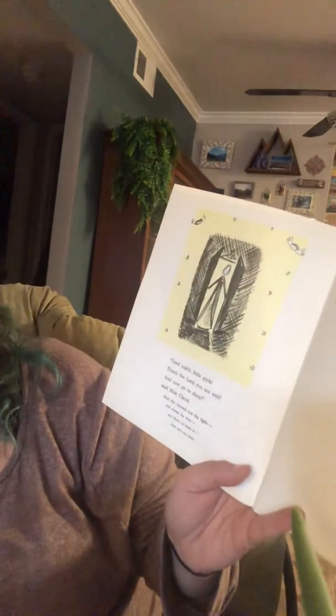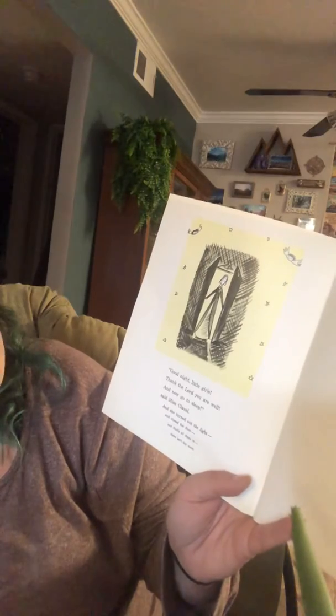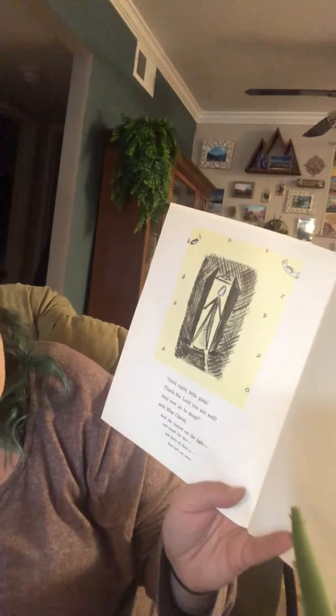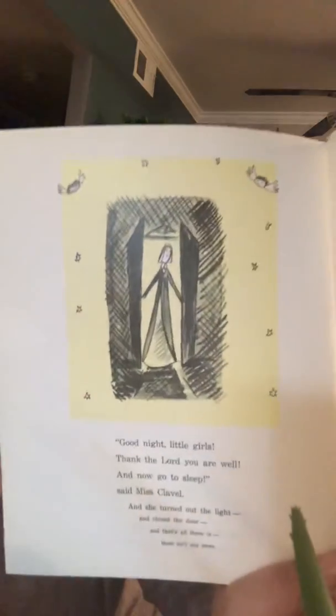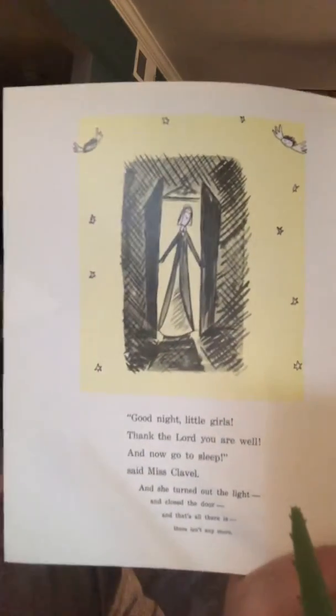"Good night, little girls. Thank the Lord you are well, and now go to sleep," said Miss Clavel. And she turned out the light and closed the door. And that's all there is. There isn't any more. The end.